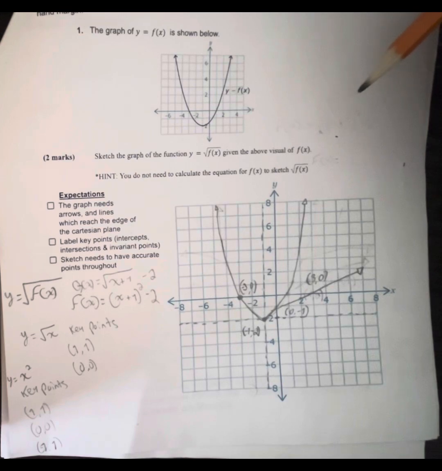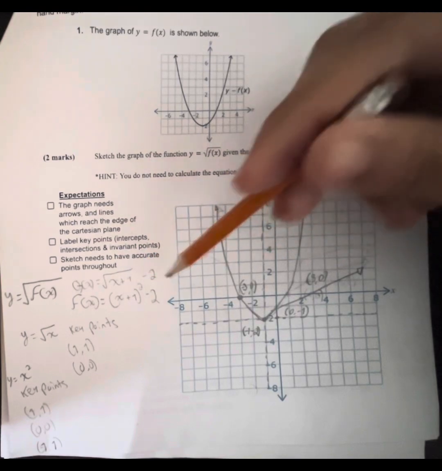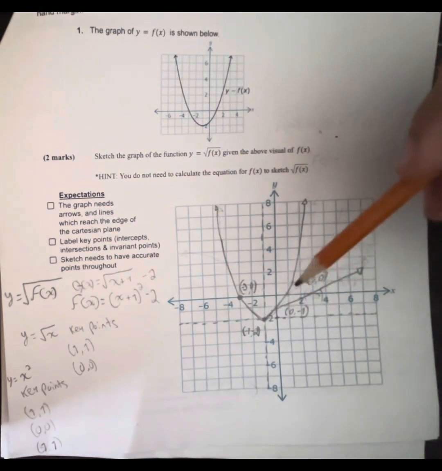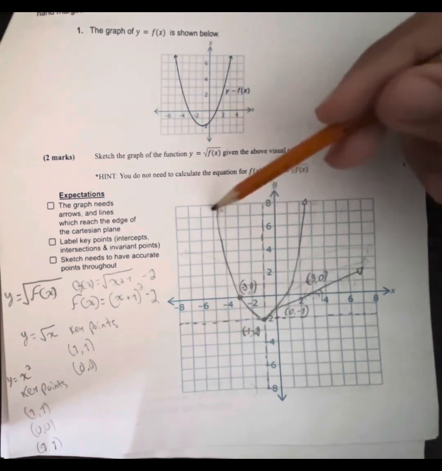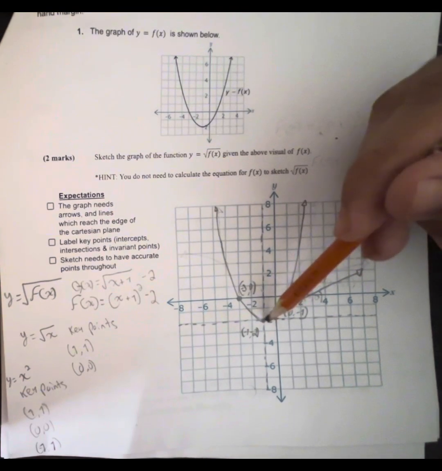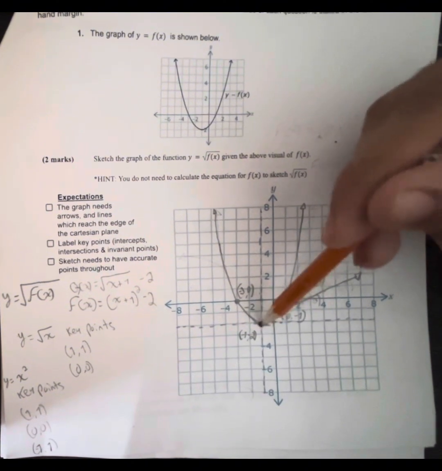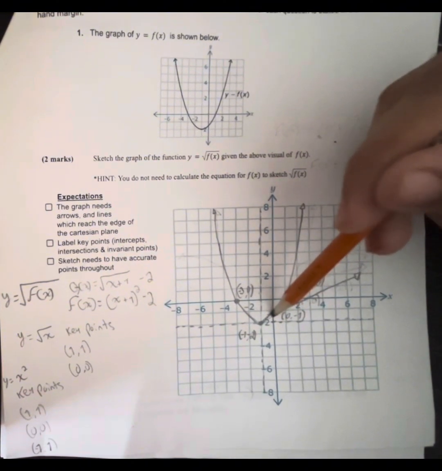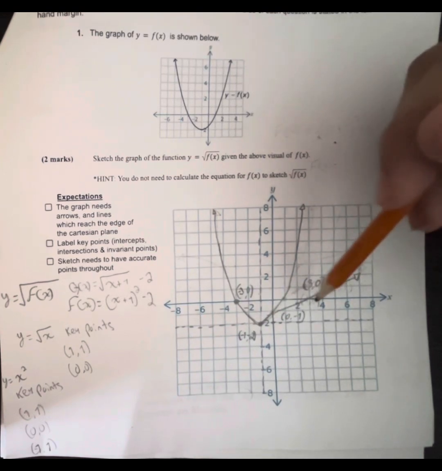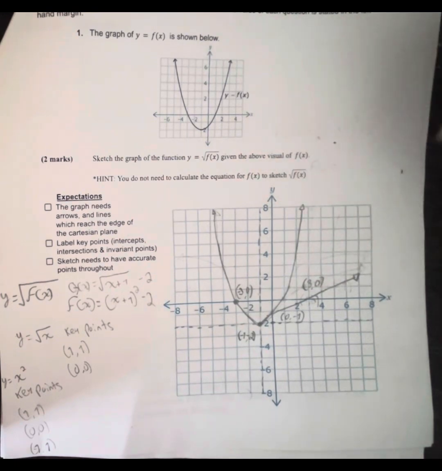And so the function y equals square root of f of x is going to be the square root of (x plus 1) squared minus 2. We can see this represented here, this graph. This is f of x, the graph of f of x. And here's going to be g of x, square root of f of x. It's going to start here at the vertex of f of x. It has an intersection here, the coordinates are 0, -1, and it also intersects the x-axis at 3, 0.